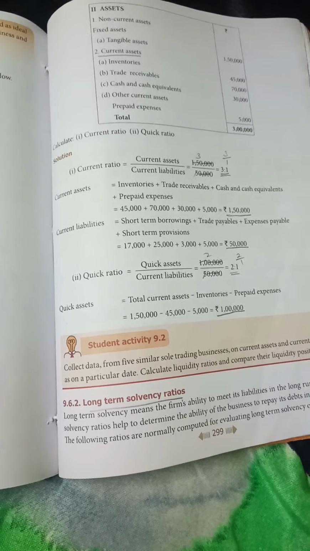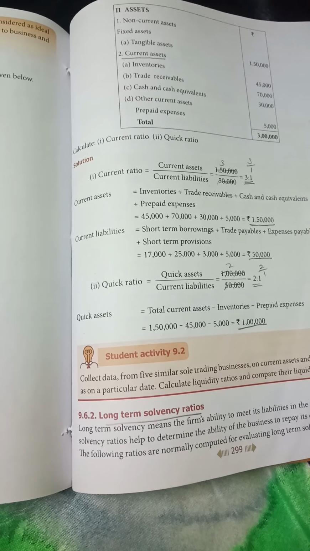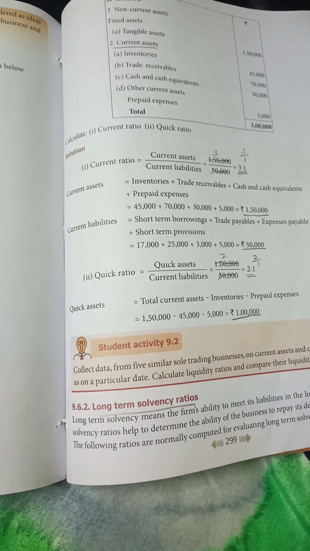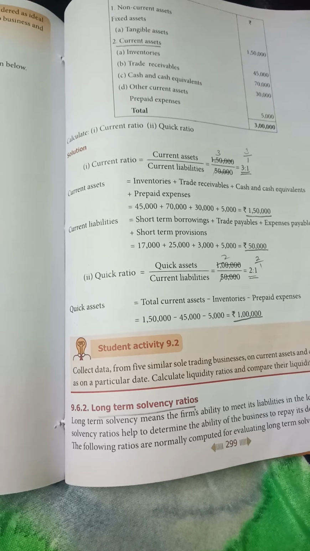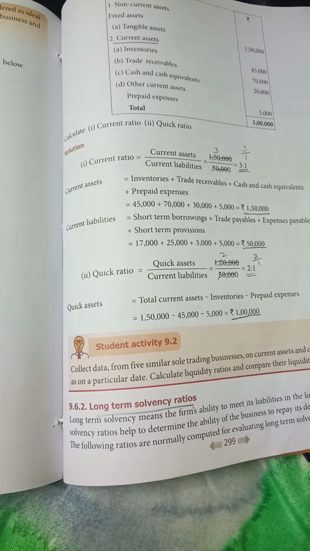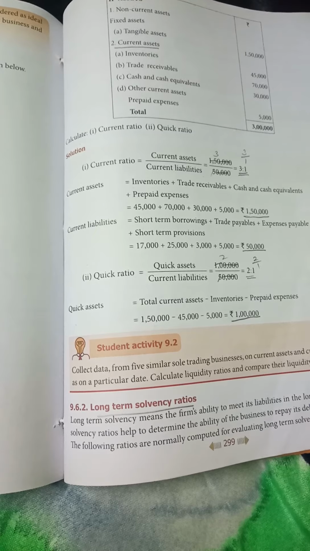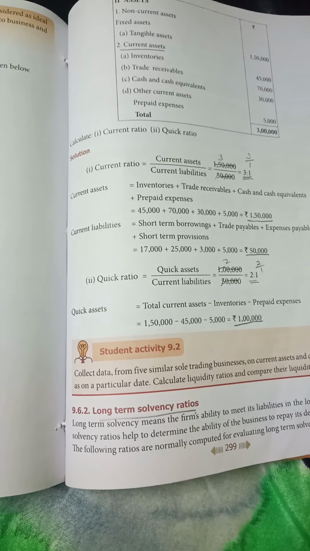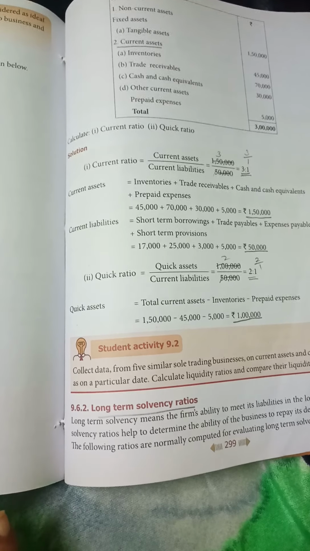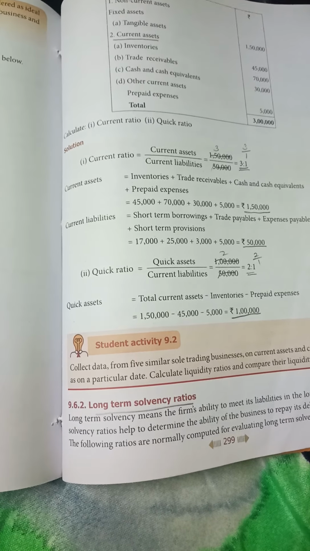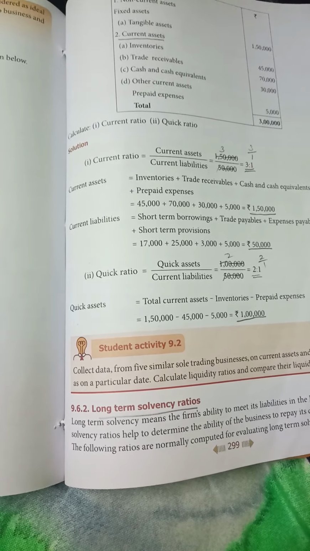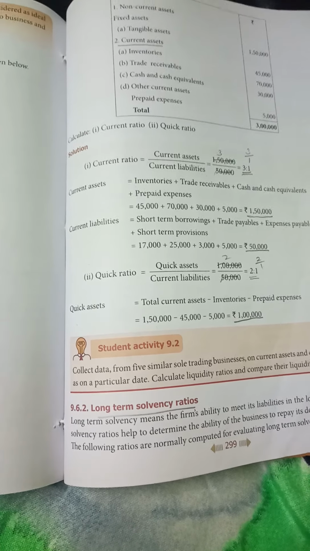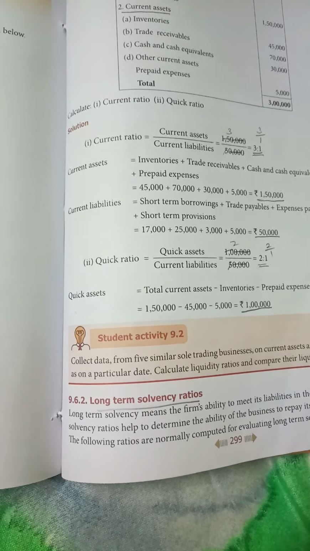Okay, I hope you all understood these three illustrations. If you have any doubt, immediately post it in the group. I'll clarify your doubts. Please remember all the formulas in this chapter are very important, and definitely you will get one 5 mark and one 3 mark question from this chapter.